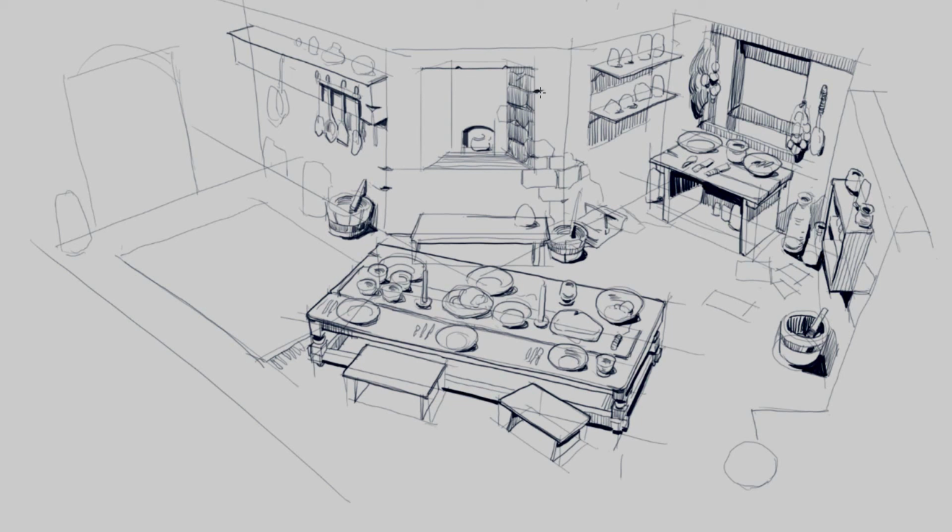Here I'm finishing up the hatching of the stonework. Make sure that everything follows that primitive geometry.